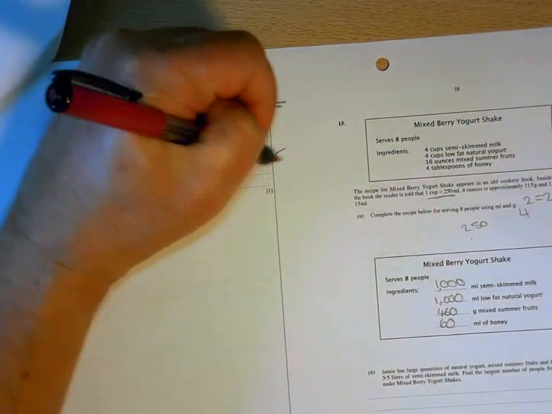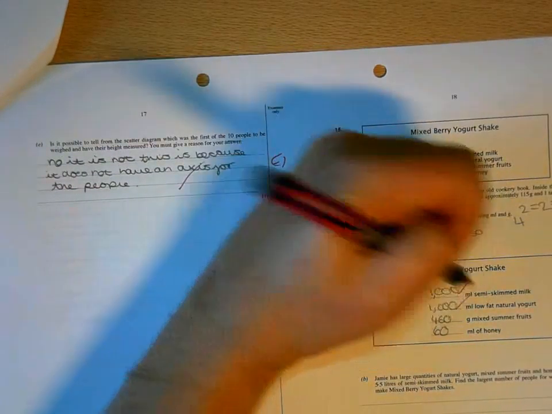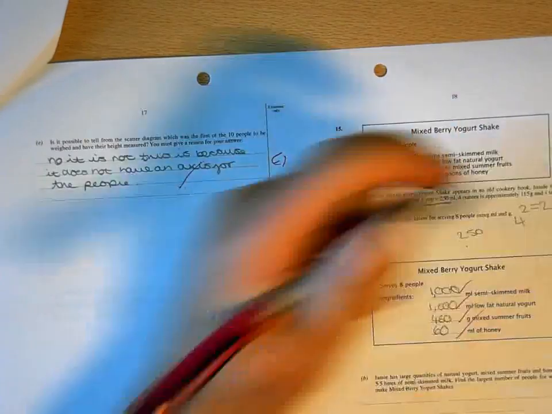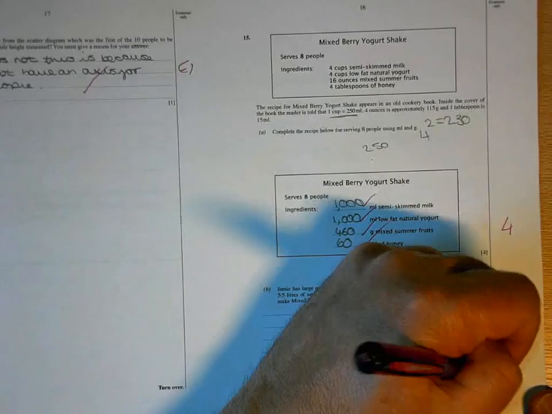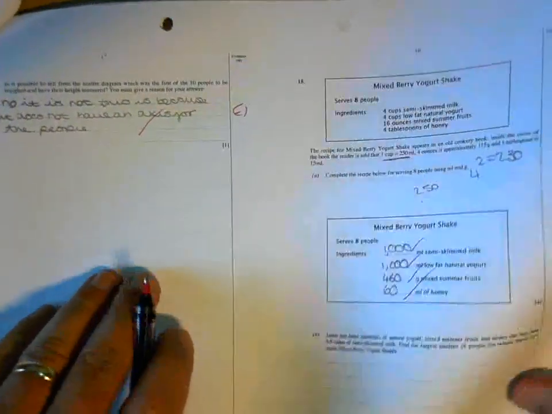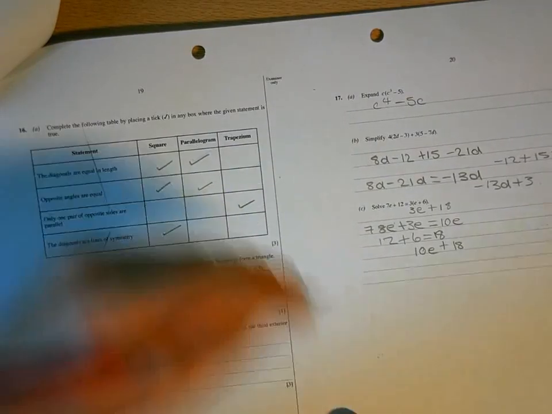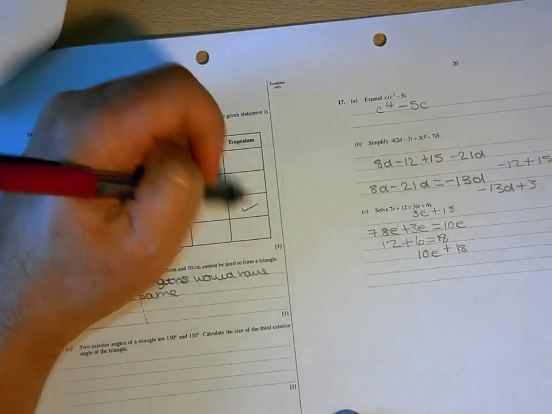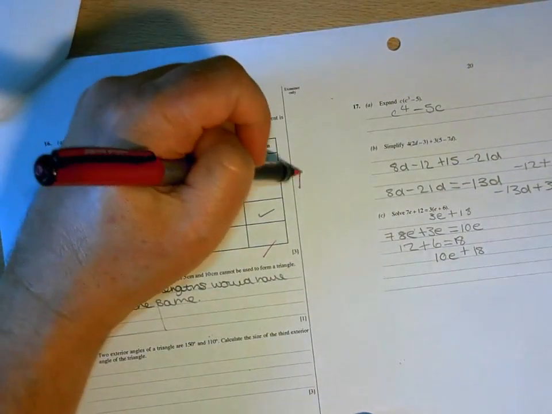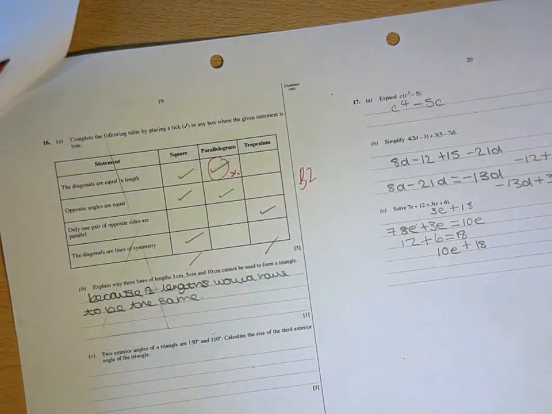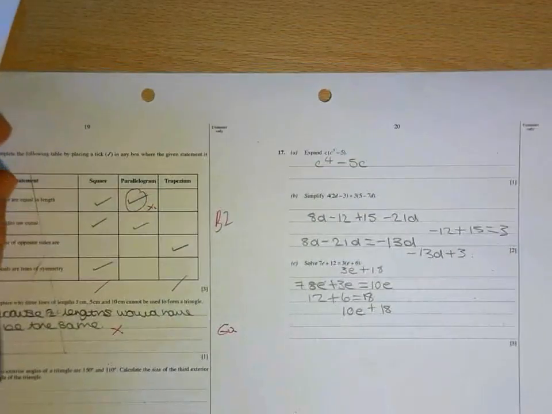That's good. Yeah, that explains it. 1,000, 1,460, 60. Good. Watch my explanation on the video clip for that. Correct. Correct. That's not true for a parallelogram. So 2 out of 3 for that. No, that's not a good explanation of that.